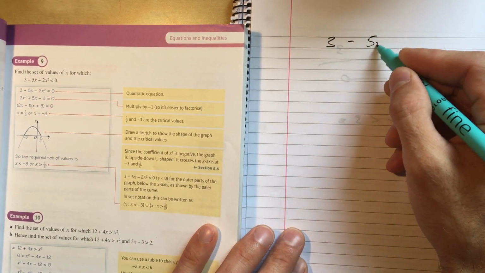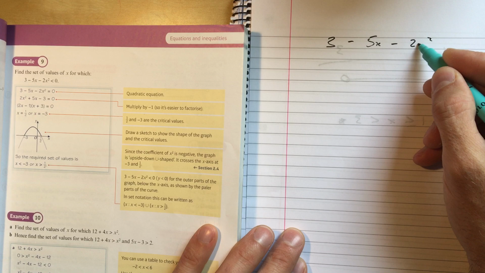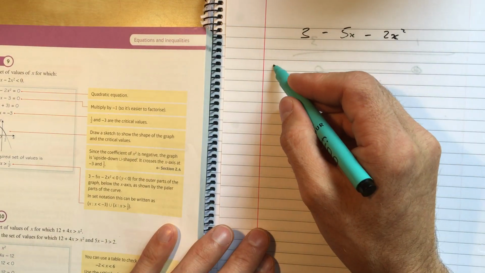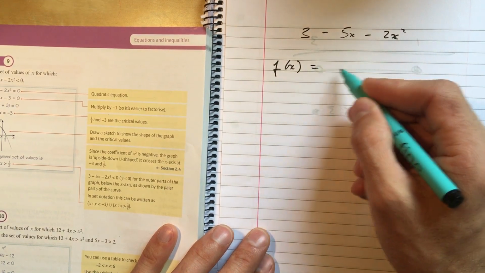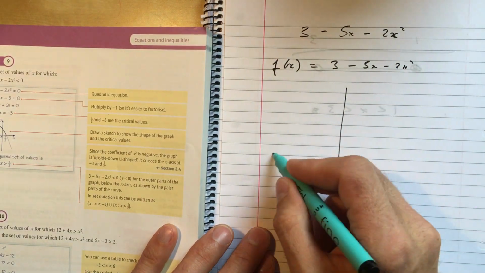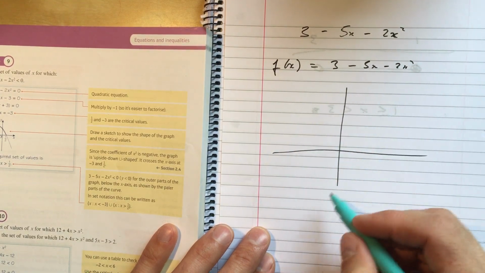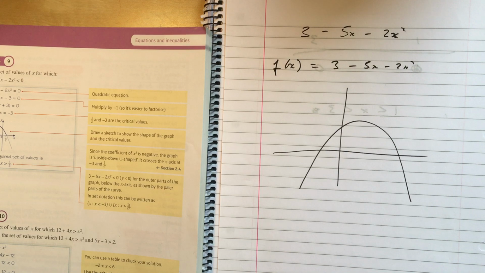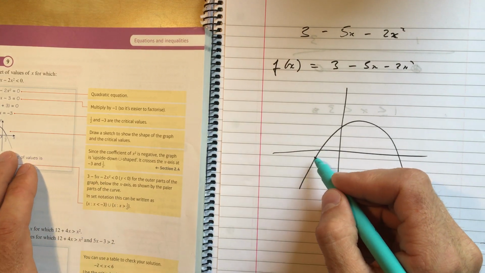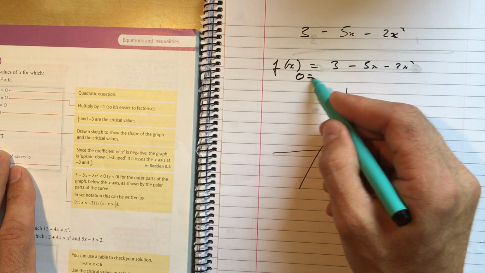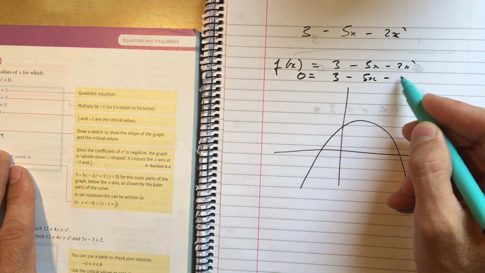3 minus 5x minus 2x squared, and we want to know when that expression is less than 0. So the way we deal with this is we think of, first of all, a function, f of x equals 3 minus 5x minus 2x squared, and I draw that function. It's got a negative x squared, so it's an upside down parabola, and if you look in the blue box on page 49, we find that the solutions to the equation 0 equals 3 minus 5x minus 2x squared.